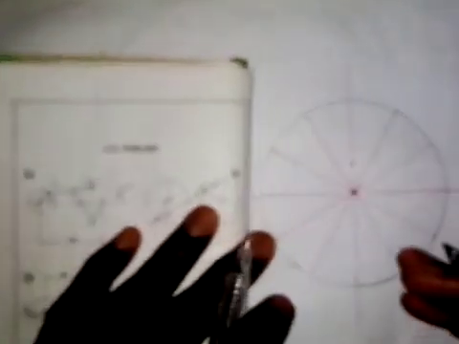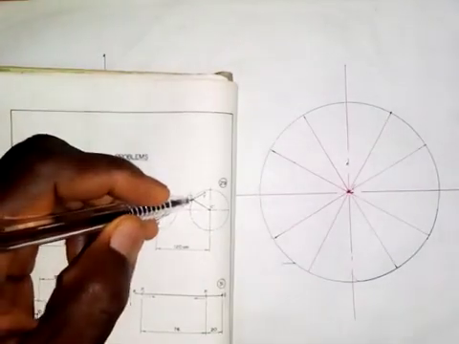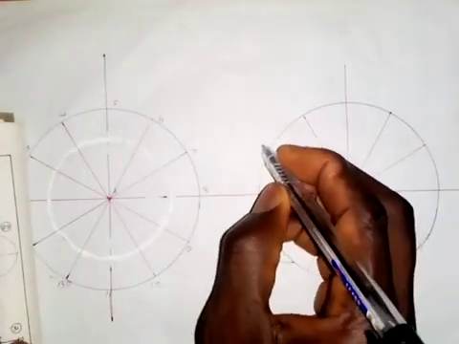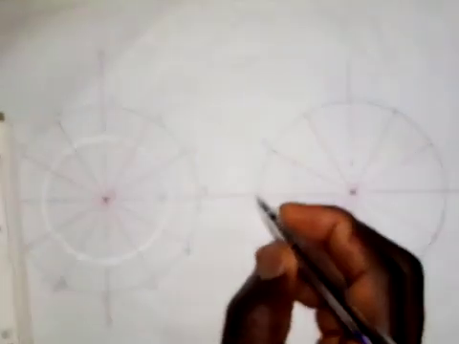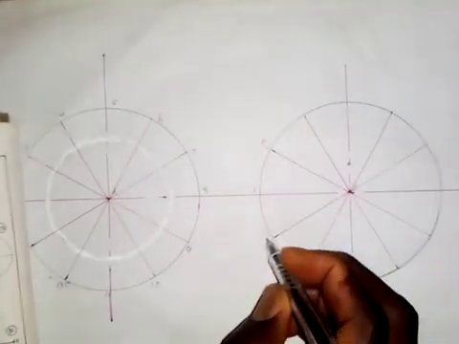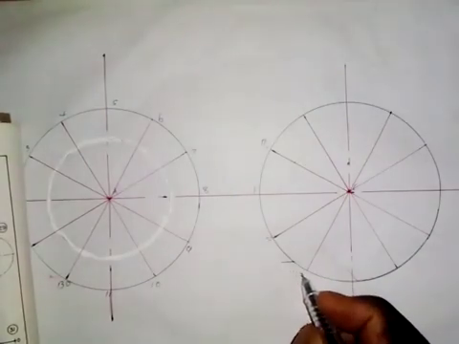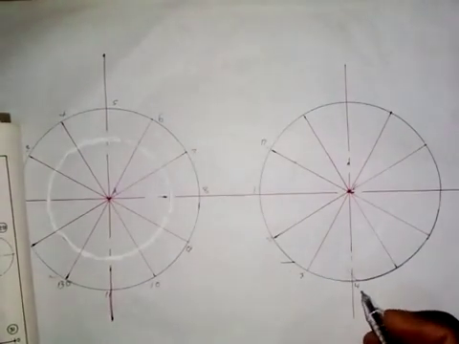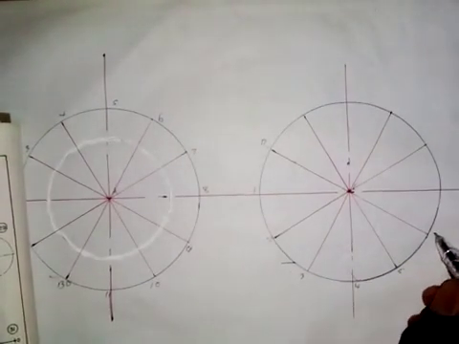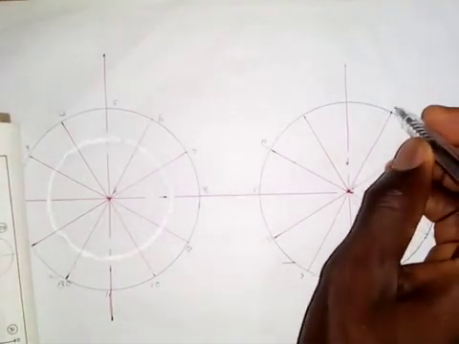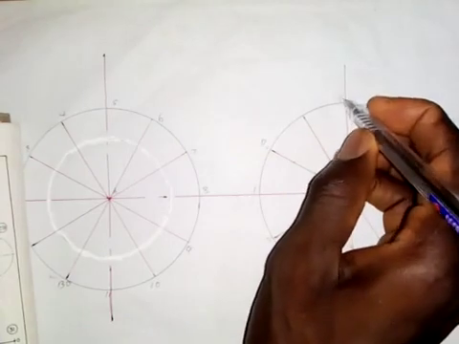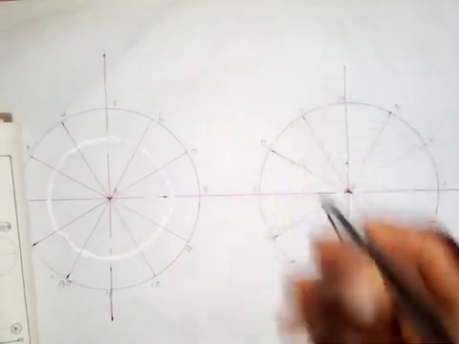And for this one, we have point D at this point. So this is D, and I'll call this 0. So this is going anti-clockwise. This is 1. This is 2. This is 3. This is 4. This is 5, 6, 7, 8. So this is 9, this is 10, this is 11. So very important.